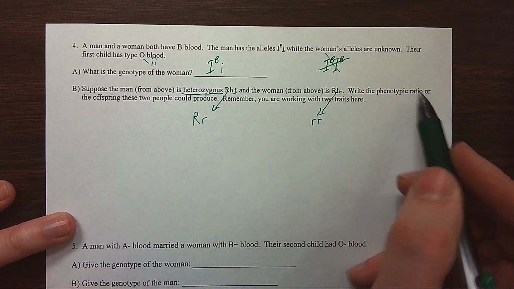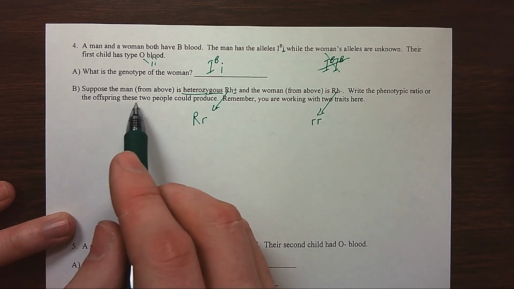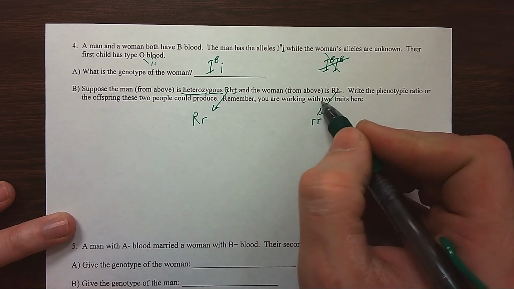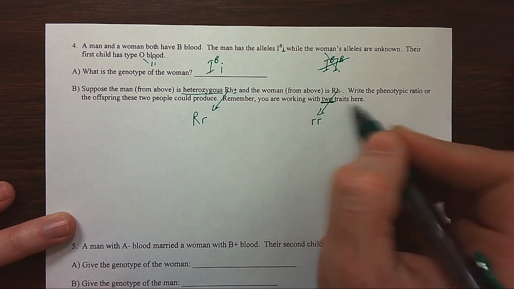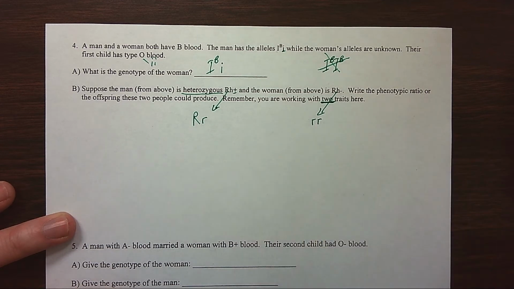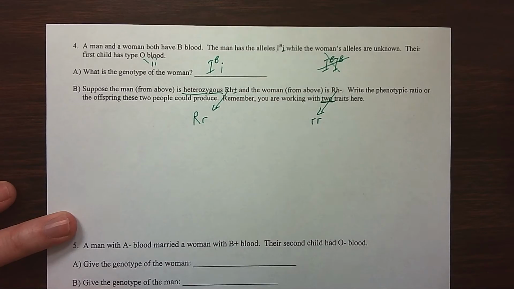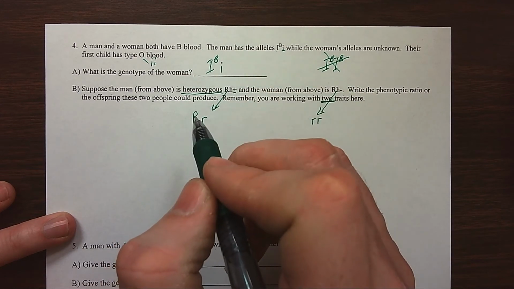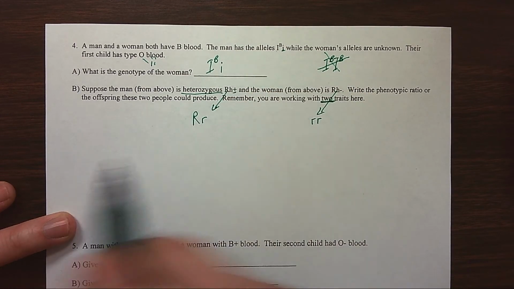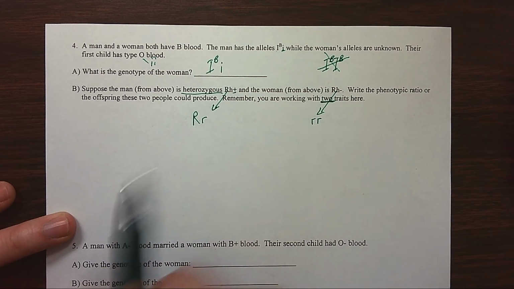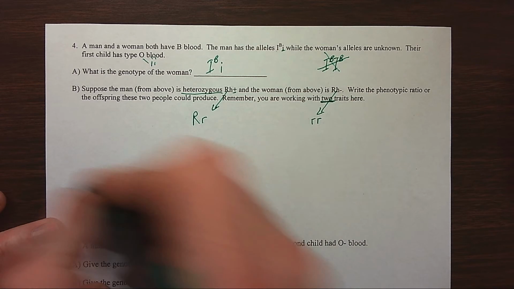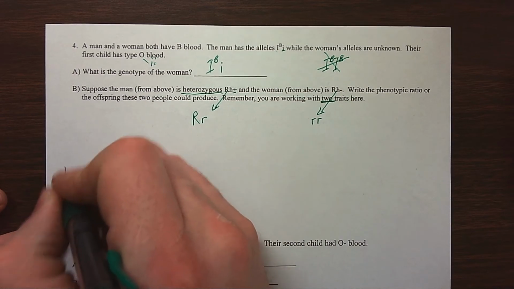Write the phenotypic ratio of the offspring these two people could produce. Remember, you're working with 2 traits here. So what this is saying basically is that we're going to do a dihybrid cross, with these genotypes for the ABO categories and these genotypes for the Rh positive negatives. So let's set up our 2 Punnett squares.